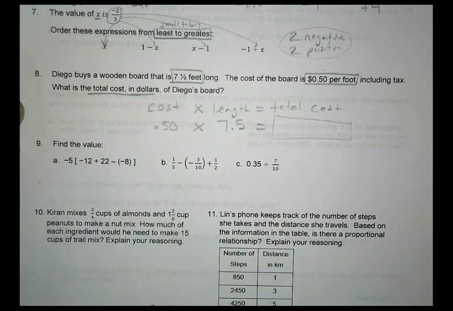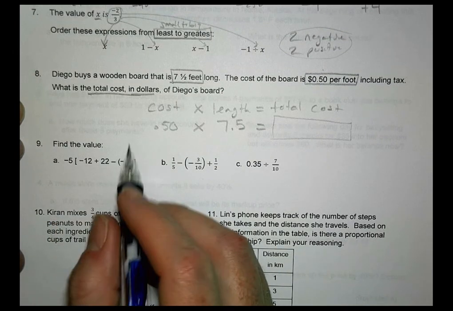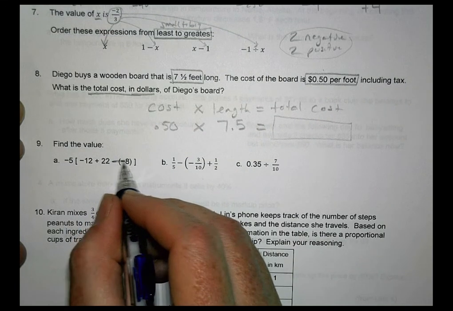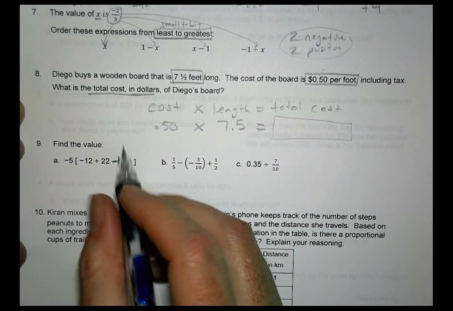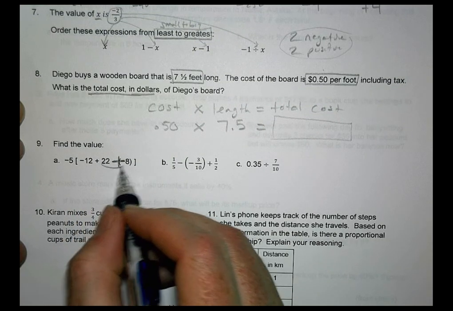Looking down at number 9. Alright, find the value here. We have 3 different problems. We want to find the value. For this one here, we have stuff inside of parentheses first, right? So we have to do what's inside of here first of all. This part becomes addition. So I have a 22 and an 8. I can group those together to make that a 30.